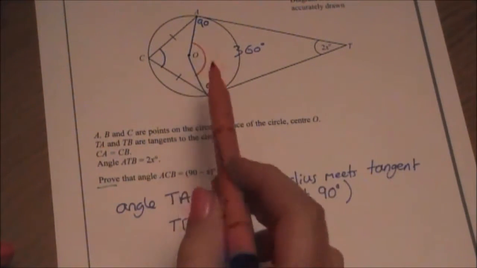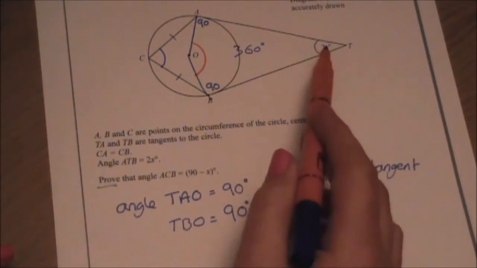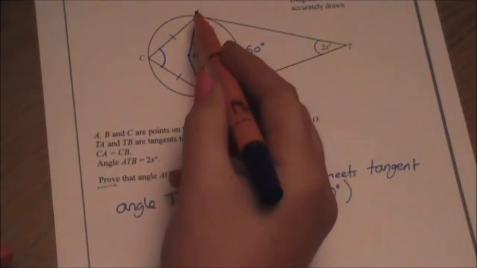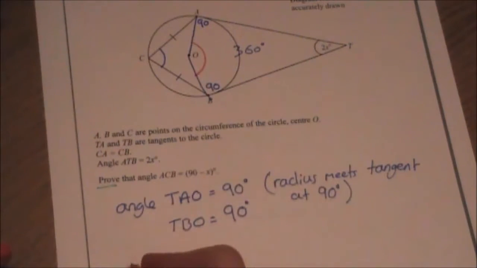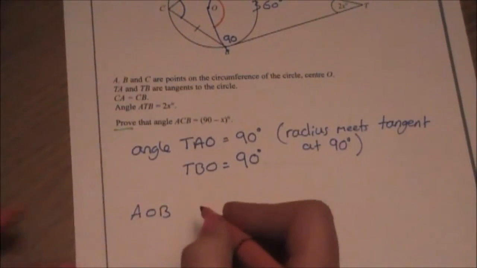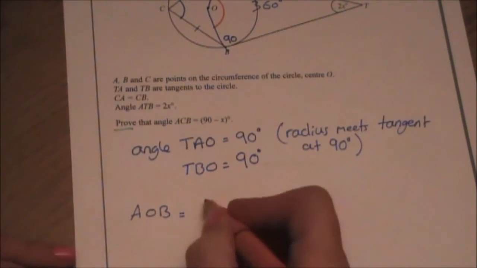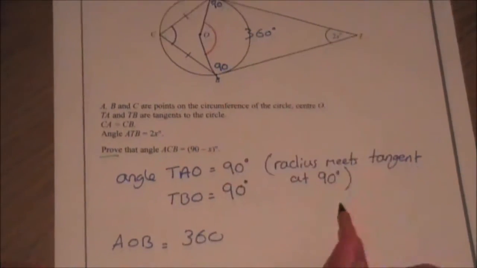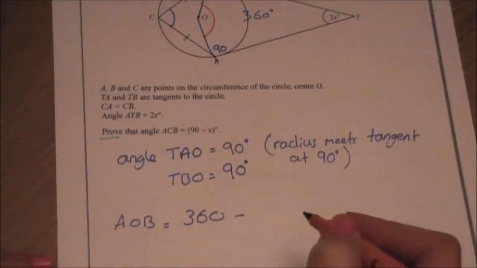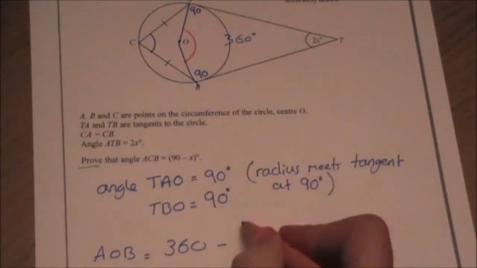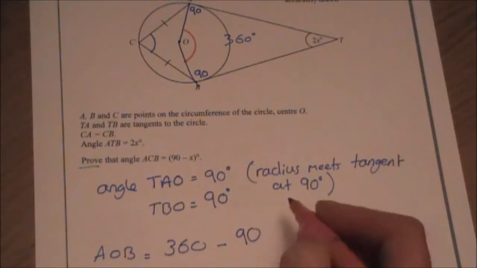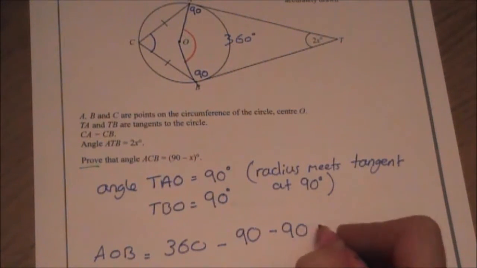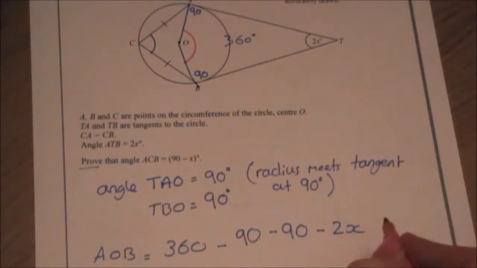Now I know that that's 90 and that's 90, and I know that's 2x. I can start to look for angle AOB. So AOB equals the 360 degrees, that is the four-sided shape, take away the 90 degrees and the other 90 degrees and the 2x.